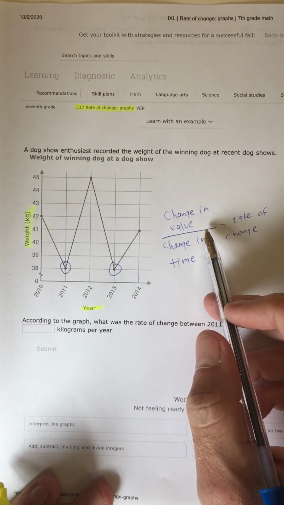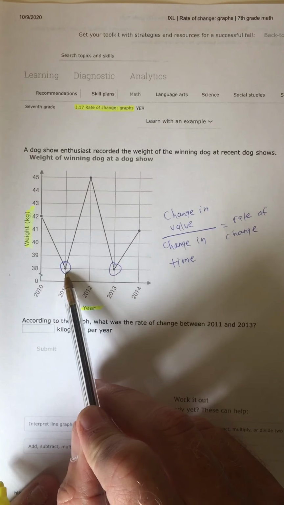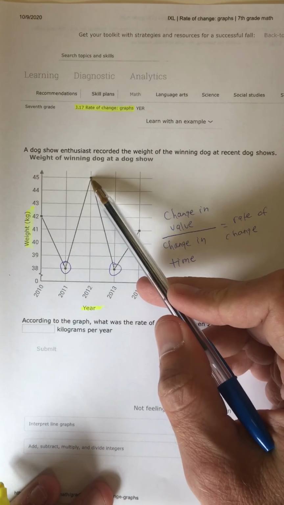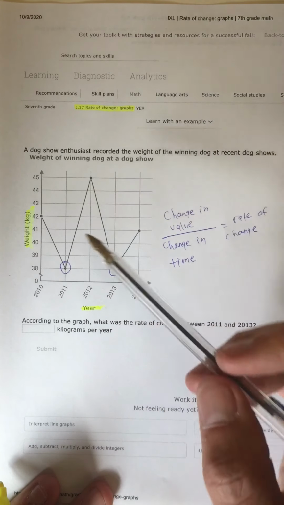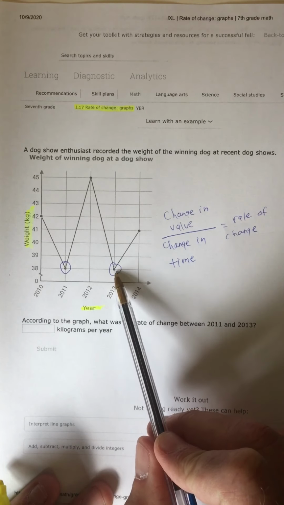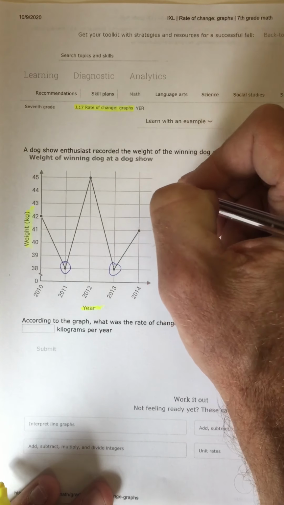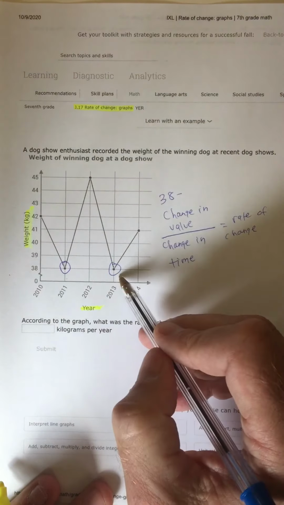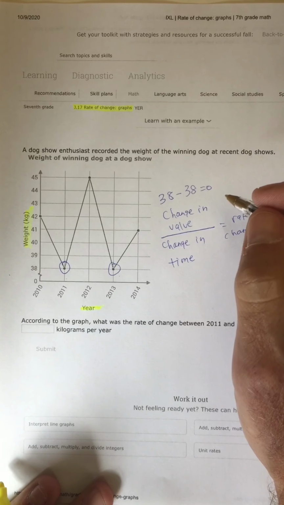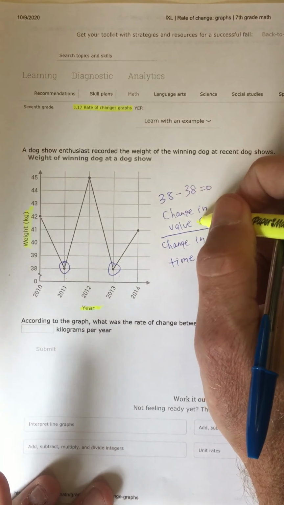So the change in value, did we change in value at all? We started with 38 in 2011, and yes, it went way up in 2012, but by the time we got back to 2013, we were back to the same level. We were back to 38. So the initial value was 38 in 2011. The new value was 38. So the change was actually 0.